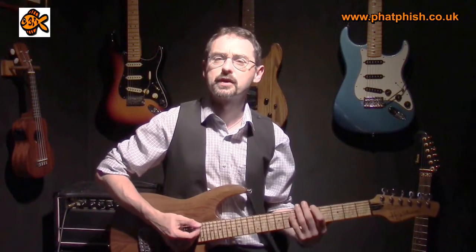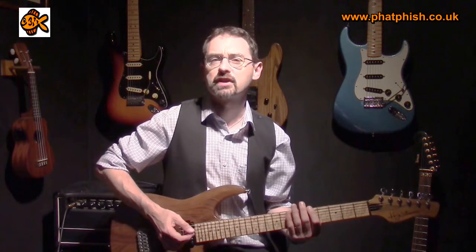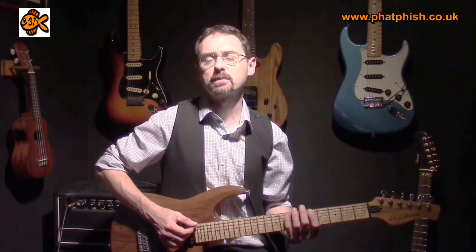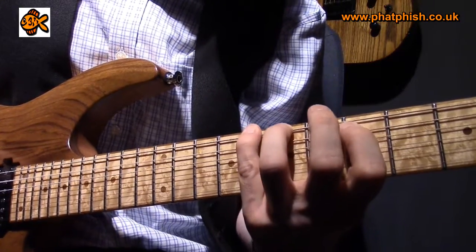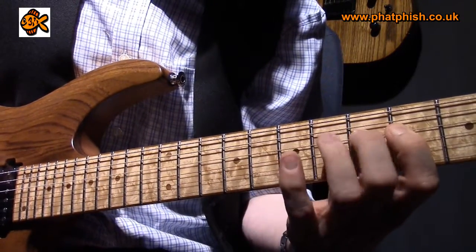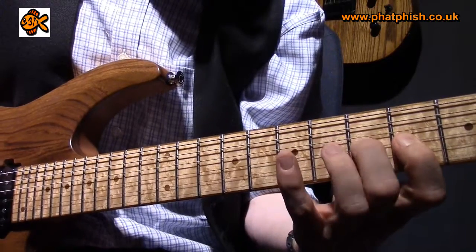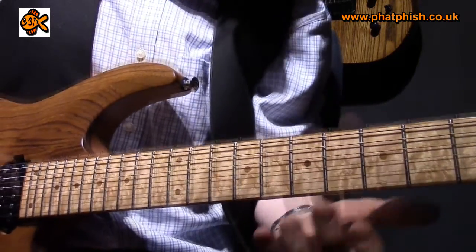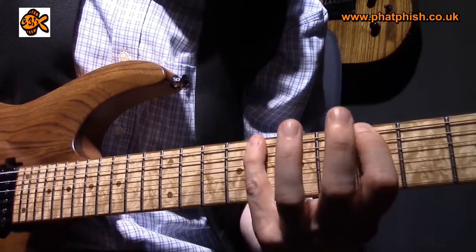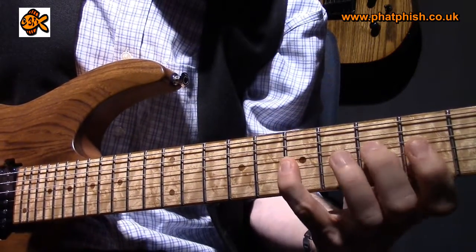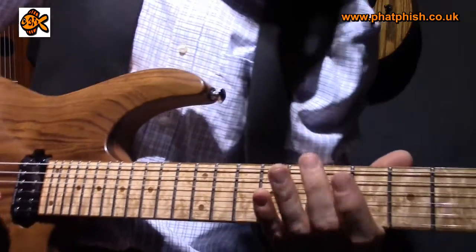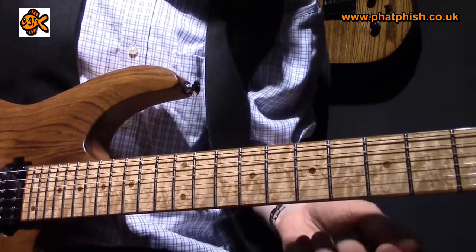Once you're familiar with how to play the scale, you can start looking for exercises based around that, like playing just 1, 2, 3 type of patterns, and so on, or playing alternate notes, and so on. You can do that ascending or you can do that descending.